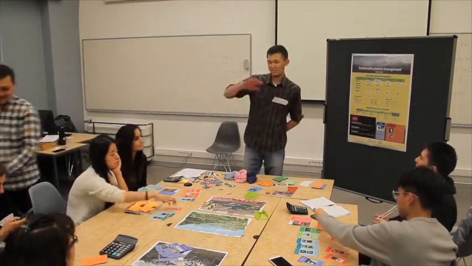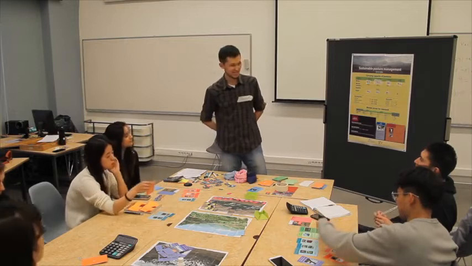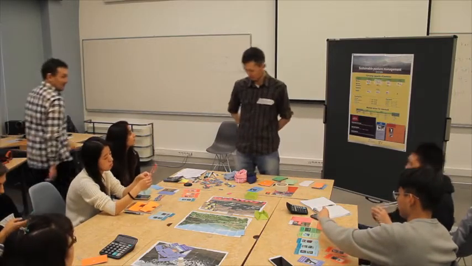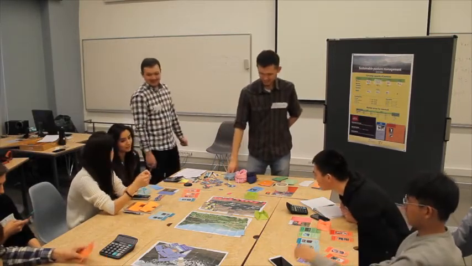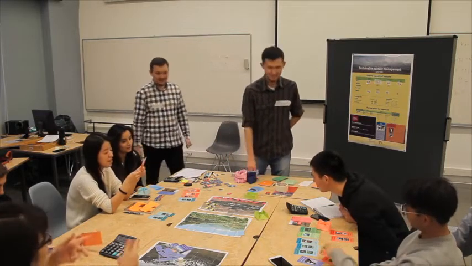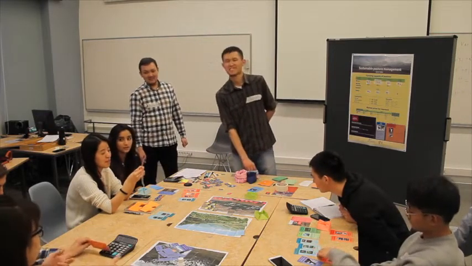So if there are some ideas also you can add and you will get more. Okay, I have one idea. If we don't improve our pastures now, they will degrade, and then we have to move to another place where the other owners are located. So there will be conflicts between two of us. That's why we have to improve our lands.